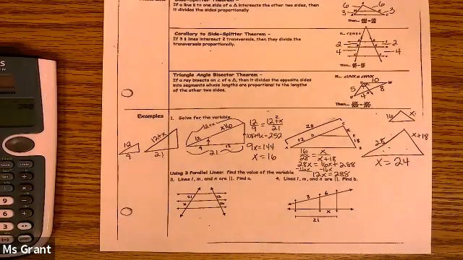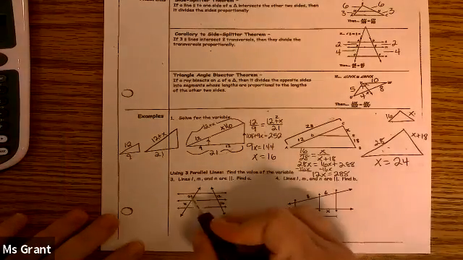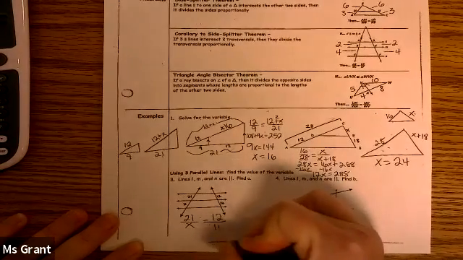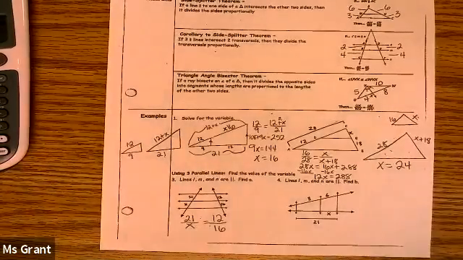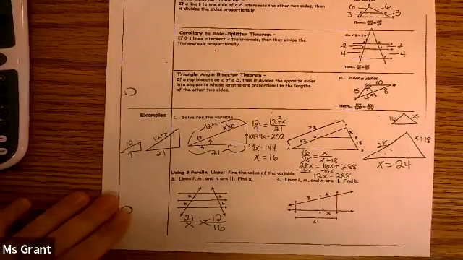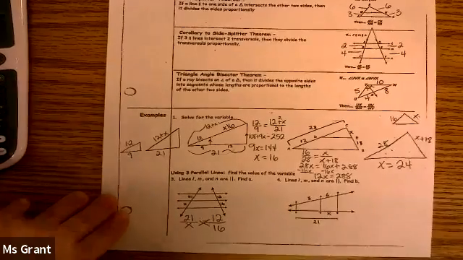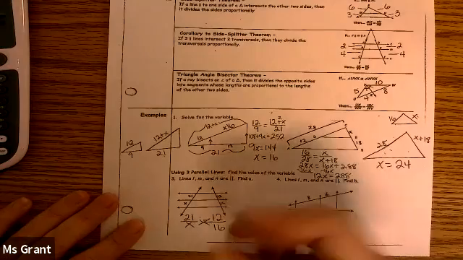This one's easier, parallel lines, because I'm just gonna compare directly what I see. I'm just gonna compare 21 over x equals 12 over 16. The sides are proportional. Do the math on your own. 336 equals 12x.